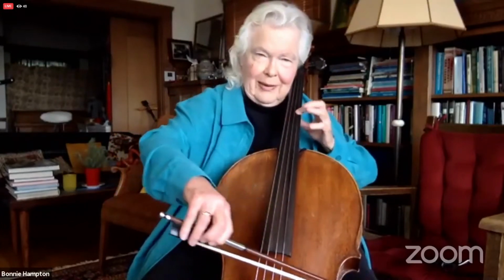We need this springy technique, a kind of thrown action, and then a kind of resilience. We don't hold our hands back, we give it a real bounce, and so on to get that articulation.